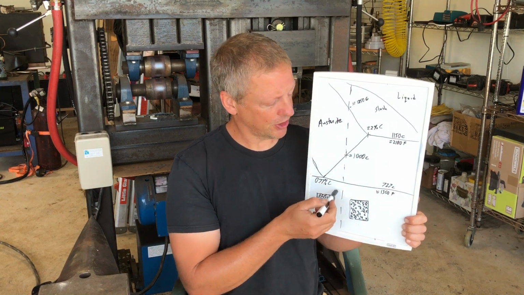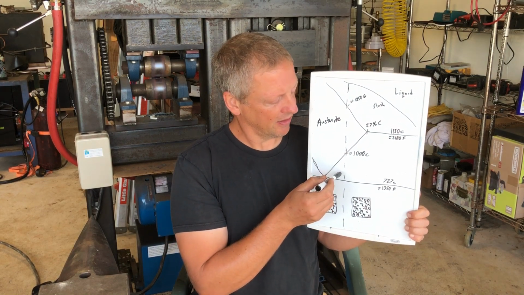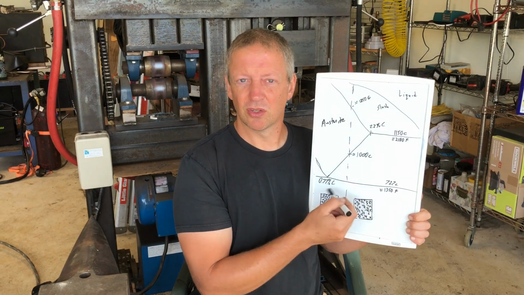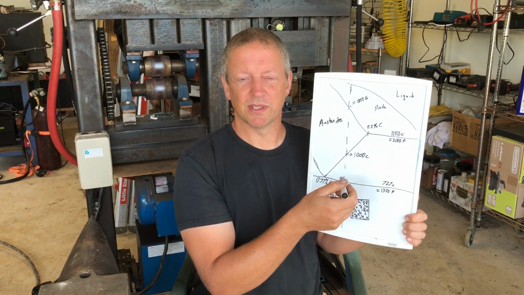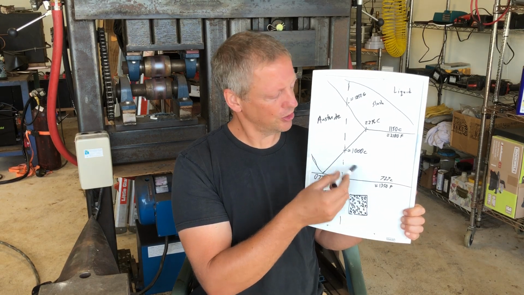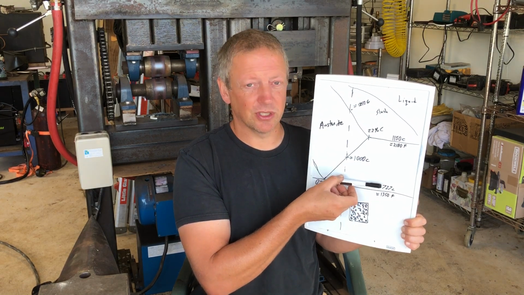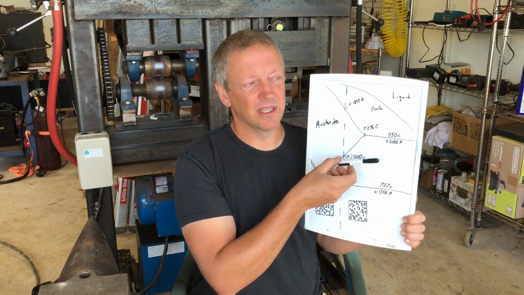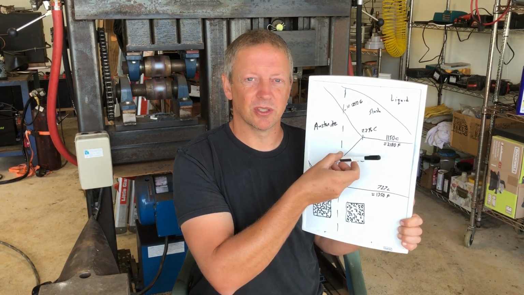You can know for certain that pretty quickly after crossing critical, you've put about 0.77% carbon into solution. And as you continue heating, whether it's fast heating or slow heating, you're going to be dissolving additional carbide.